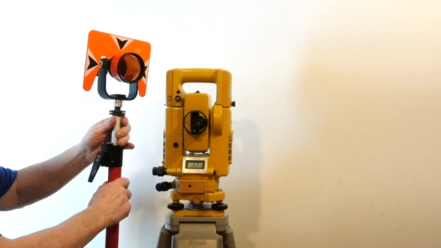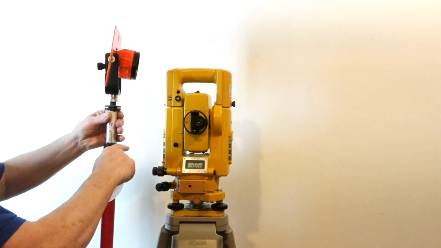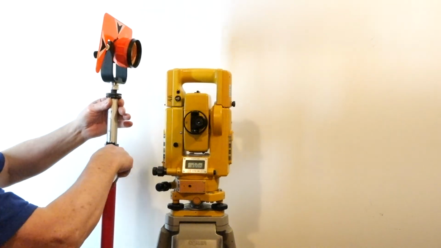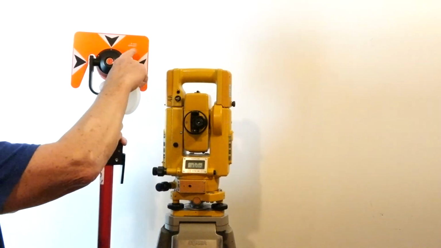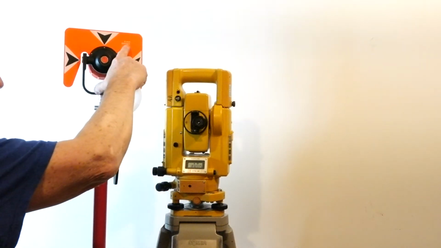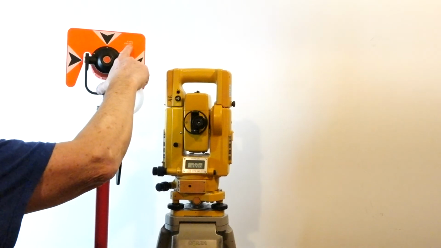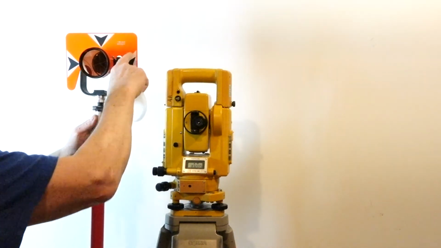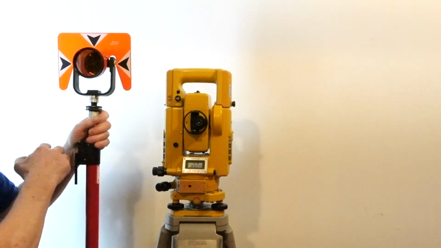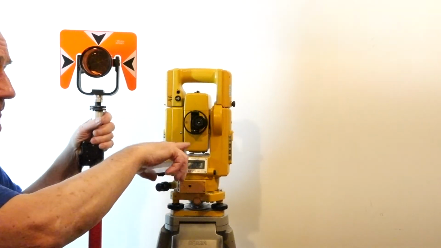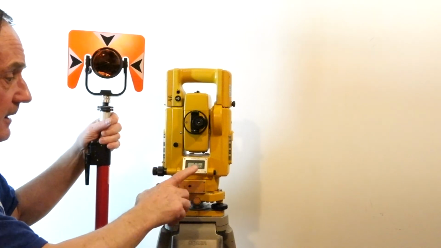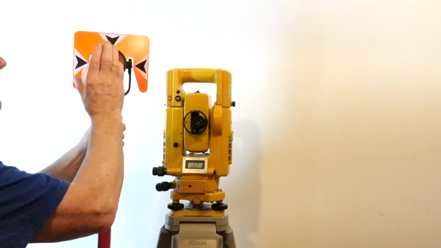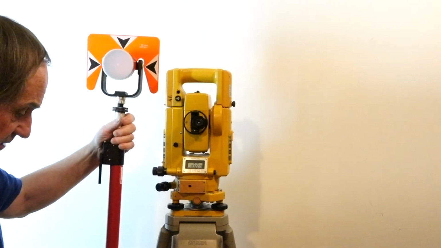And then these are mounted on a pole that is precisely graduated, so you move up and down. And these also have a calibration on here. On this side I have 0 millimeter offset. This side it's minus 30 millimeter offset, and you punch that into the computer in the total station so that you can get very accurate distance measurements.